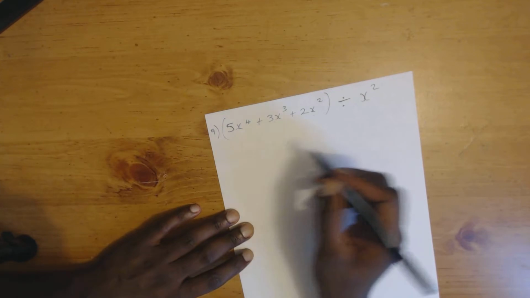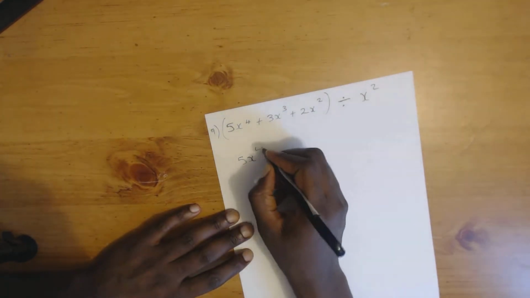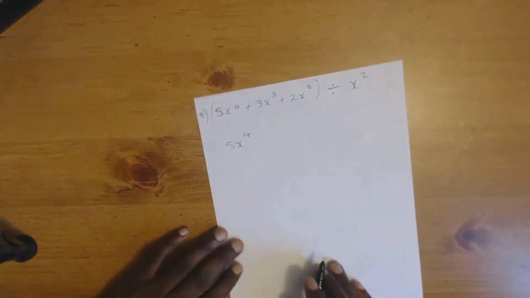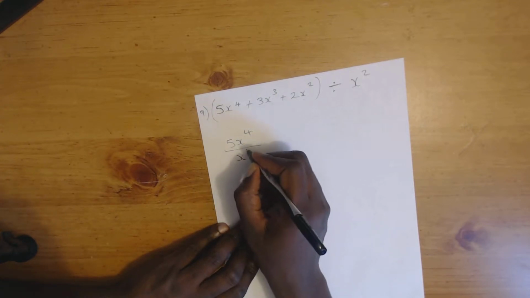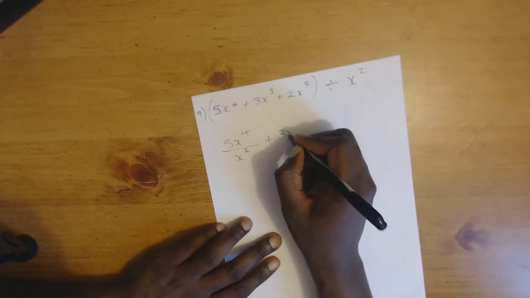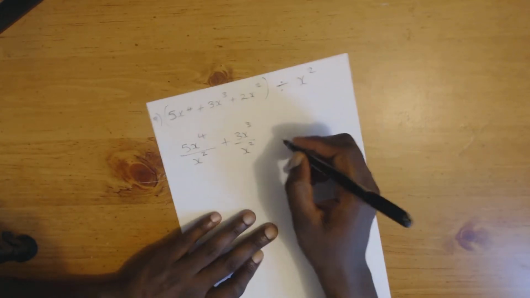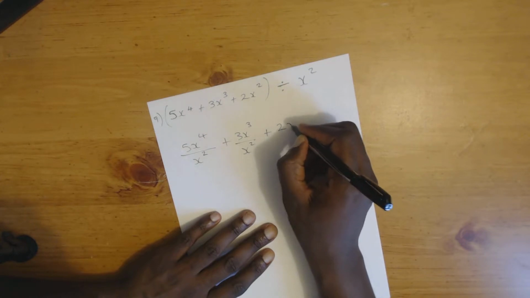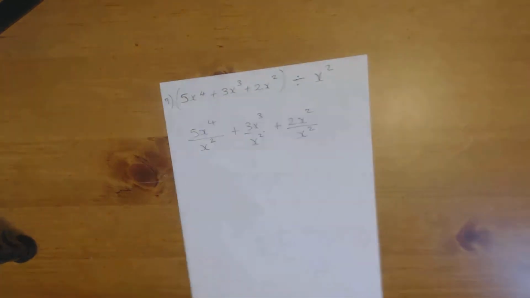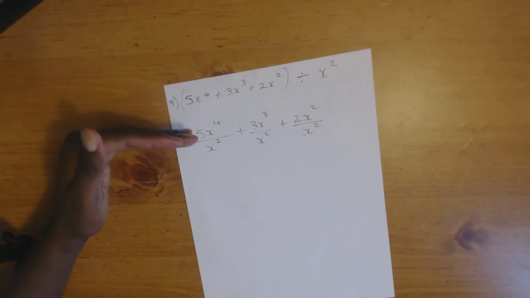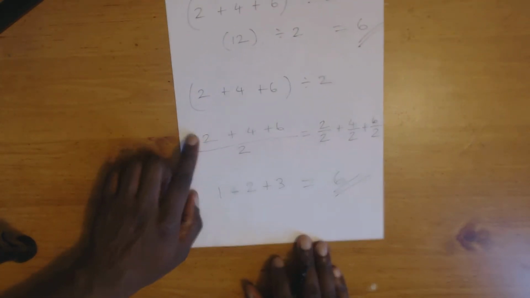So this is what we're doing essentially: 5x to the fourth divided by x squared, plus 3x cubed divided by x squared, plus 2x squared divided by x squared. That's essentially what we're doing. And it's the same technique like we did when I showed you the example with the arithmetic.